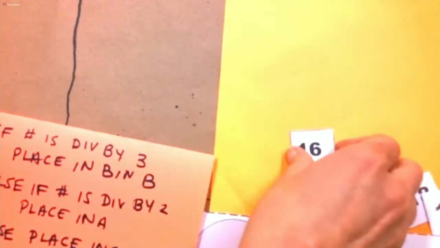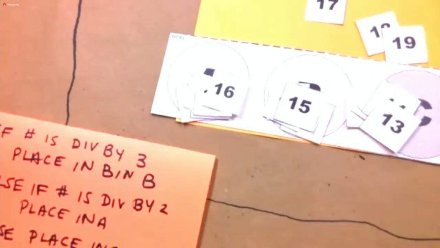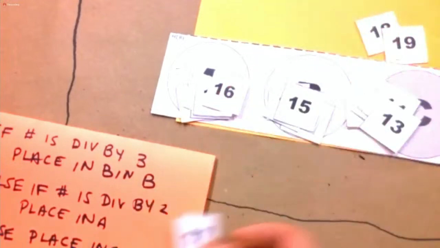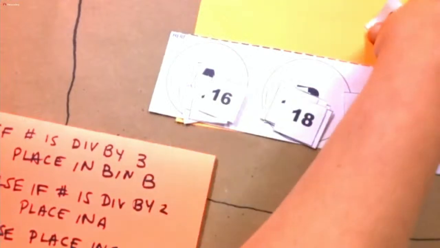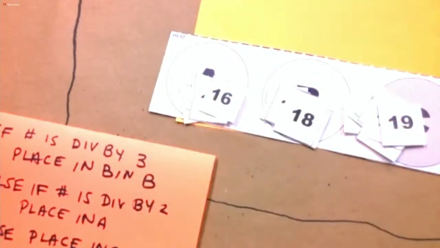And we would go all of this way, put 11 in bin C, 12 is divisible by 3, it goes in B, 13 is not divisible by 3 or 2, goes to C, 14 goes to A, 15 goes to B, 16 goes to A. Oops, you guys can't see that. I just don't put it in front of you. 17, not divisible by either one. 18, divisible by 3, goes in bin B, and then 19 goes in bin C.